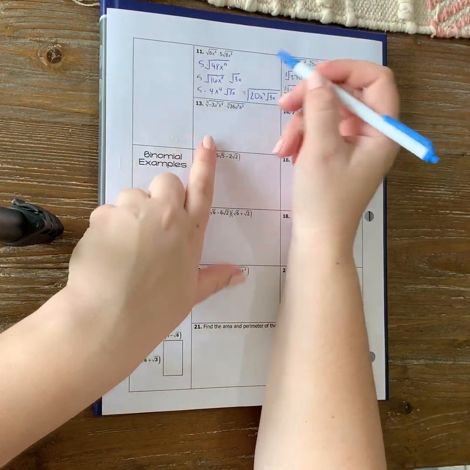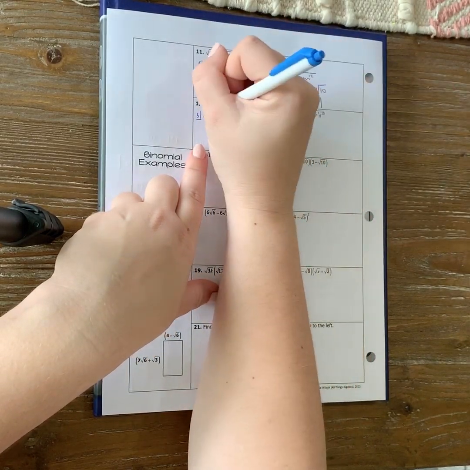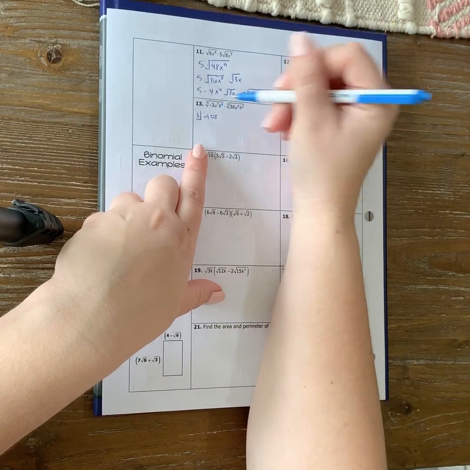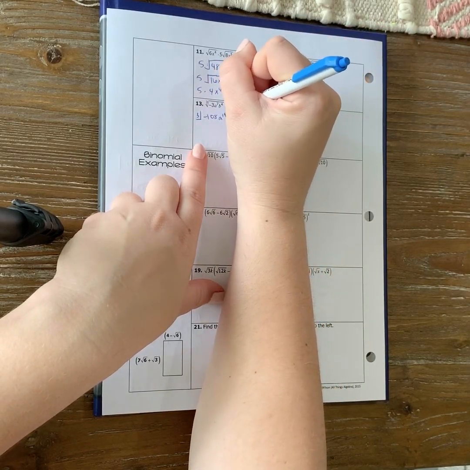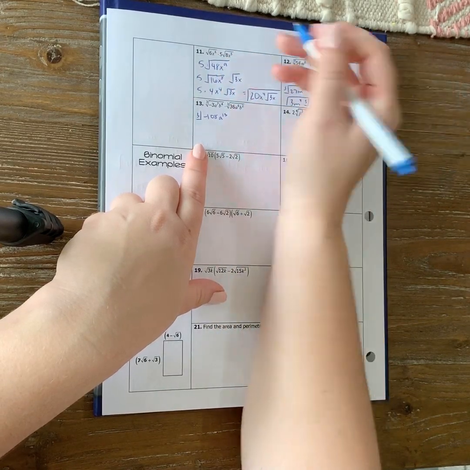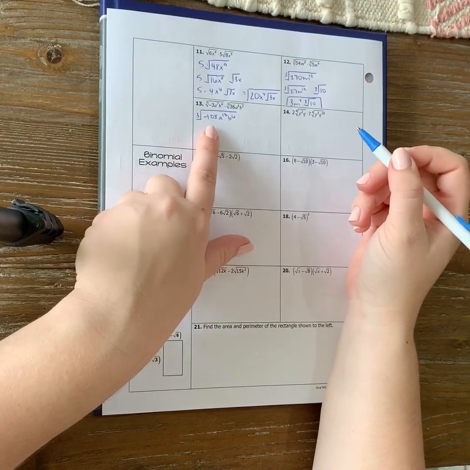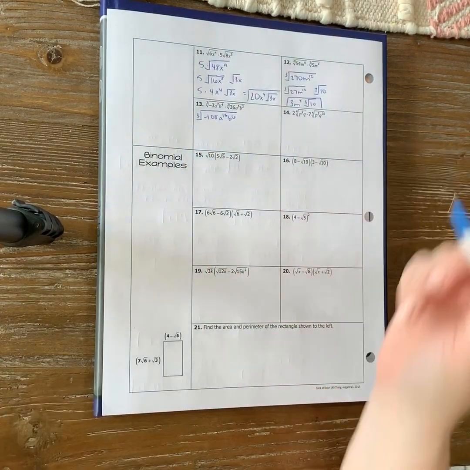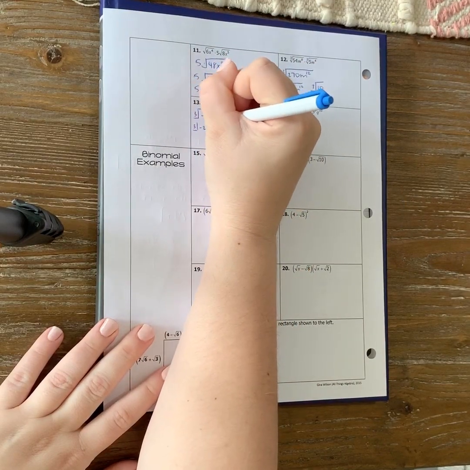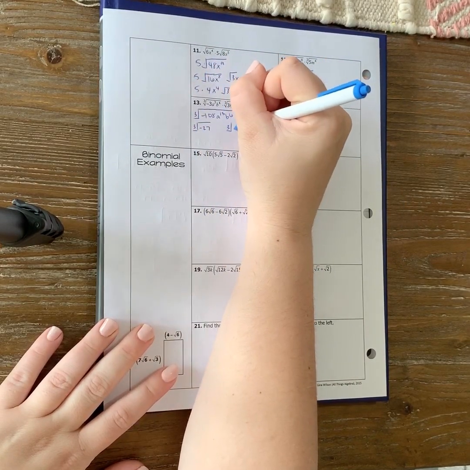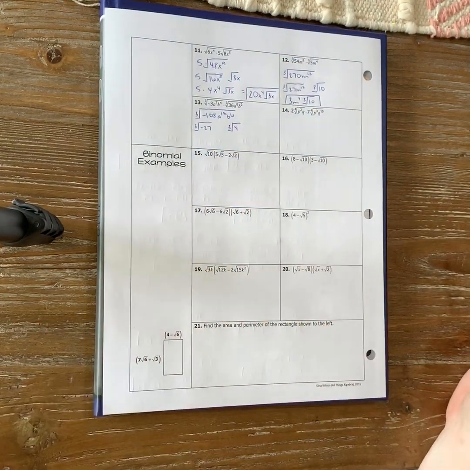Okay, they're both cubic roots, so we can combine together. Negative 3 times 36 is negative 108. A to the 7th times A to the 6th is A to the 13th. B to the 4th times B to the 2nd is B to the 6th. The largest perfect cube that goes into negative 108 evenly is negative 27. So you have the cubic root of negative 27 and the cubic root of 4, because negative 27 times 4 is negative 108.